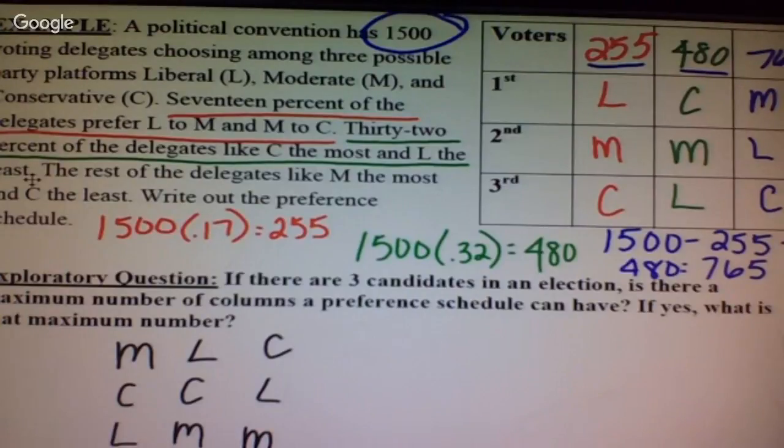No. So how many do we have here? 6. I've got these 3 and these 3. So your answer here is yes. There are 6 columns that you can create. 6 distinct ballots. Okay. 6 columns you can create.